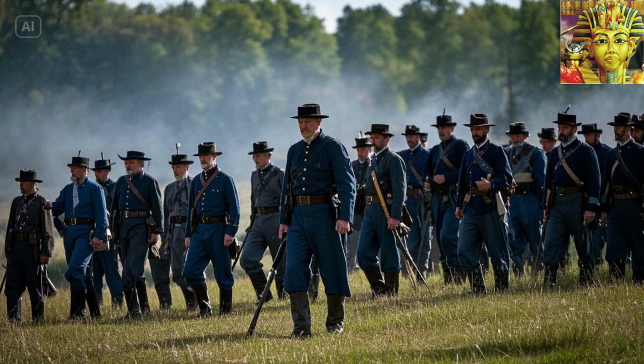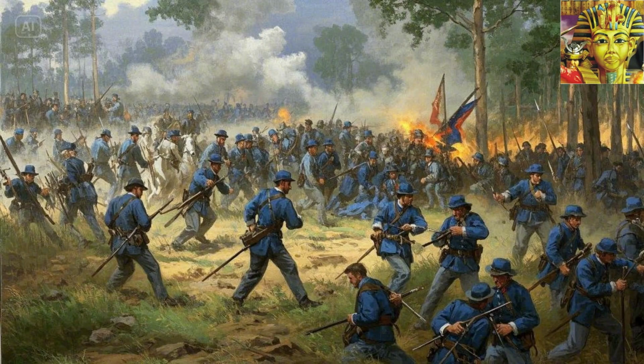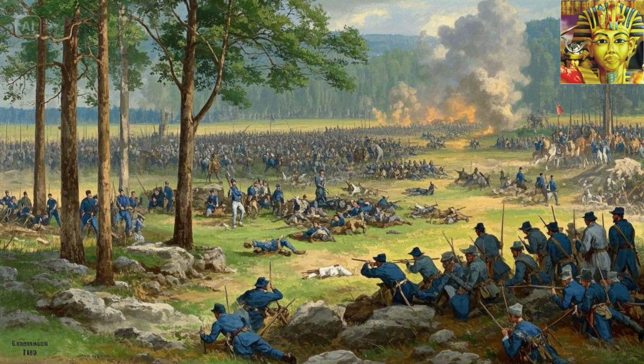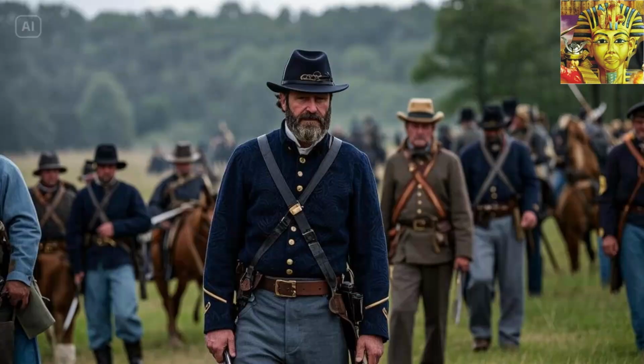Loss of key personnel. The battle resulted in significant casualties, including the loss of experienced officers and soldiers. The Confederacy, already struggling with manpower shortages, could ill afford these losses. The death or incapacitation of key leaders further hindered the Confederate war effort, as their expertise and leadership were difficult to replace.